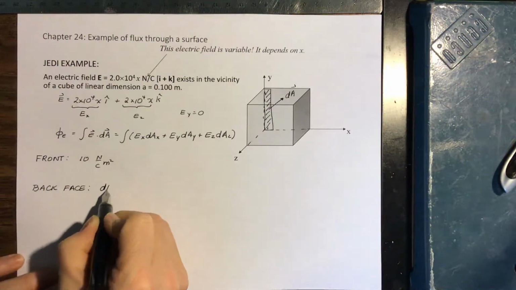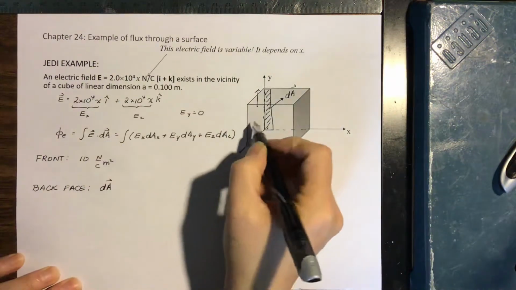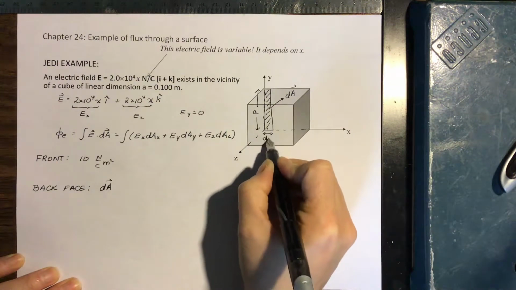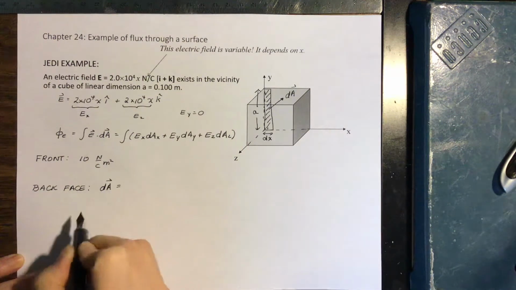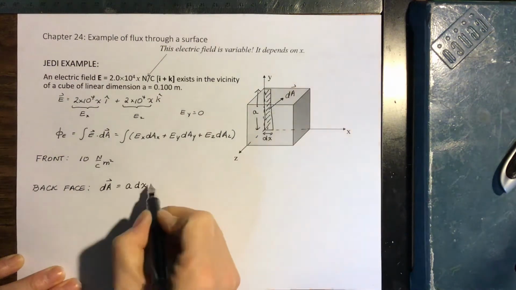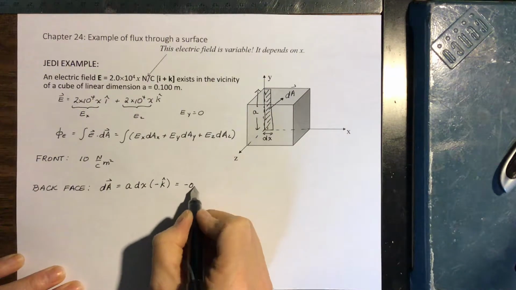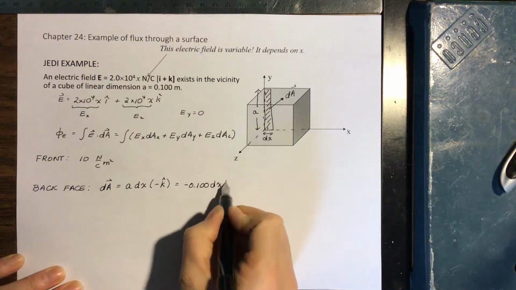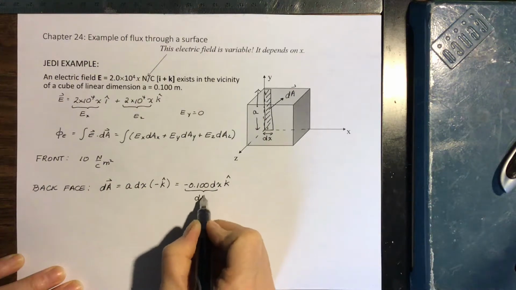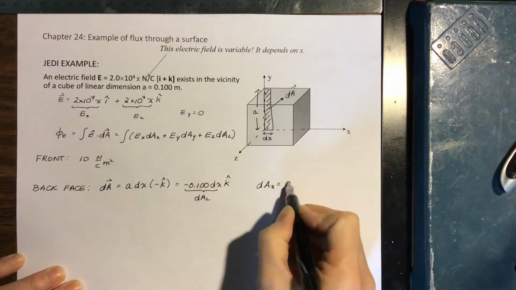For the back face, dA is the area of this, so it has a length of the linear dimension a, 10 centimeters, and it has a width of a little bit in the x direction, dx. So dA is going to be a times dx, length times width, and the direction is out of the back face, so the minus k direction. So that will be minus 0.100 dx k hat. This is a k, that makes this the z component of the area vector, dAz, and the x component and the y component will both be 0.